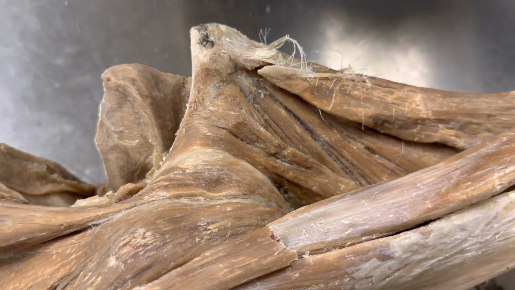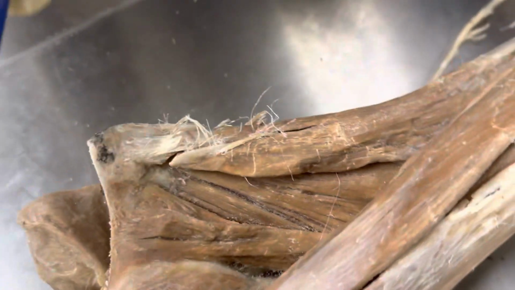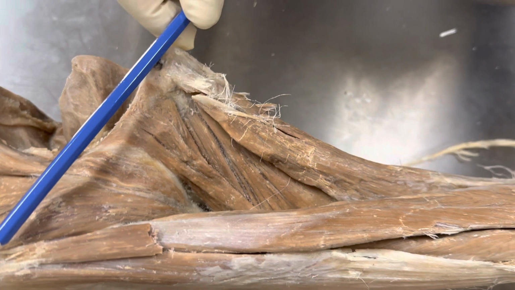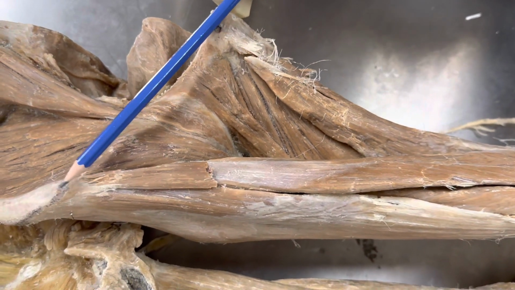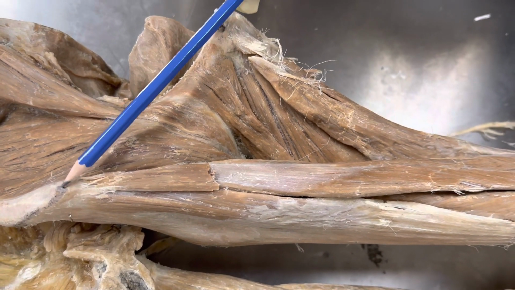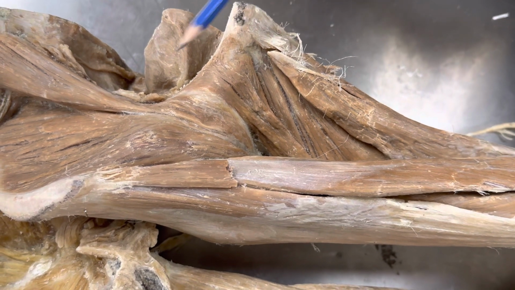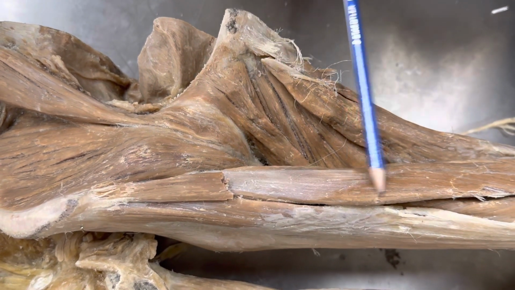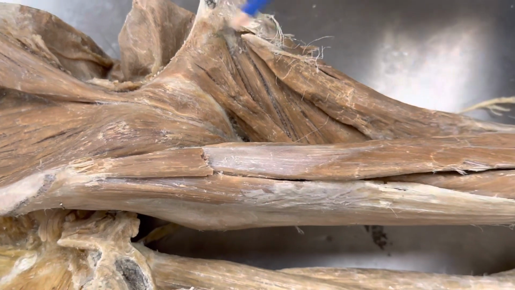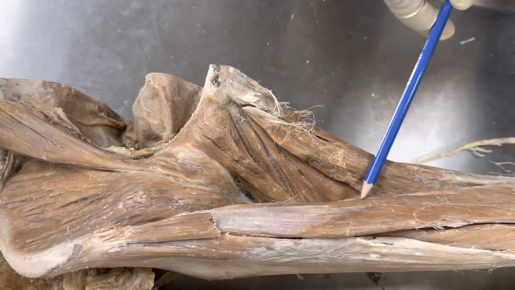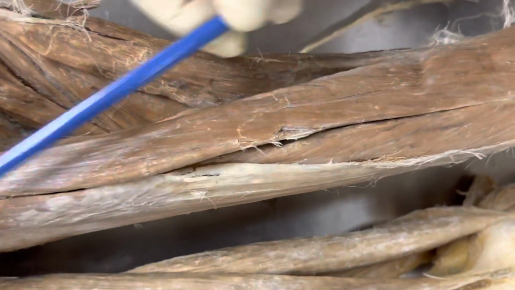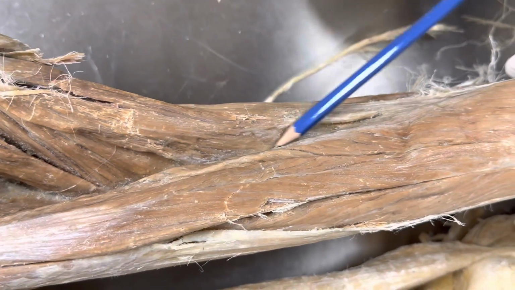Again, the femoral triangle is important. You have to know the borders of the triangle. The base is formed by the inguinal ligament, from the anterior superior iliac spine to the pubic tubercle. Laterally it is formed by the sartorius, medially by the adductor longus, and the apex is formed where these two muscles, the sartorius and the adductor longus, meet.